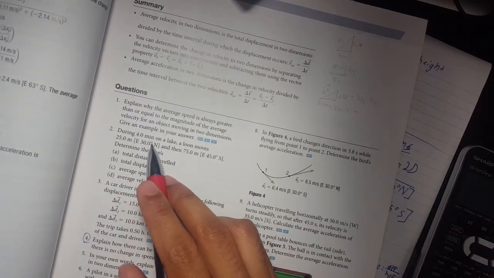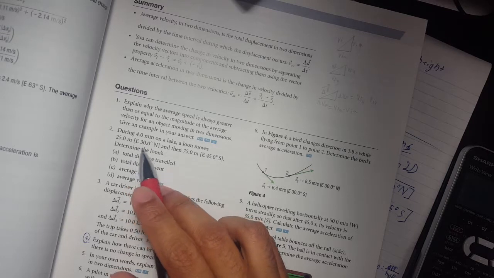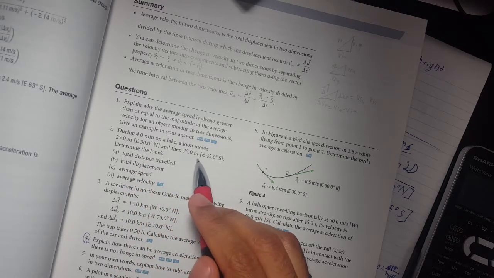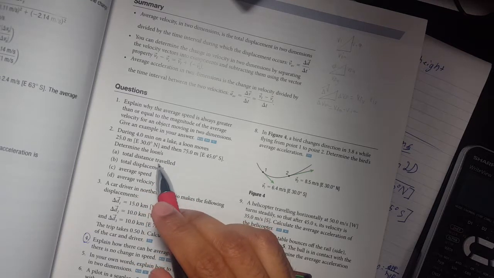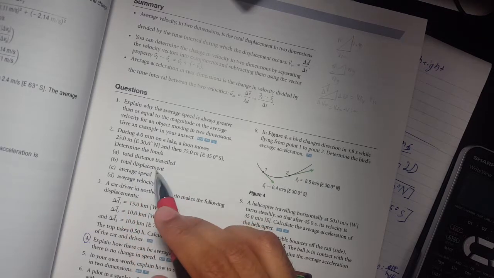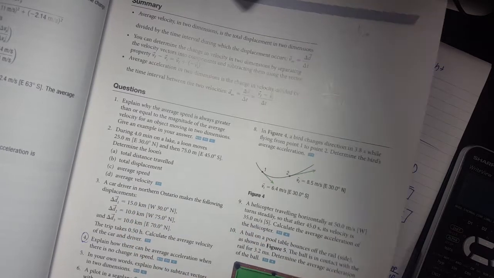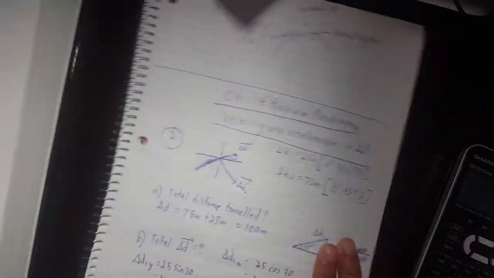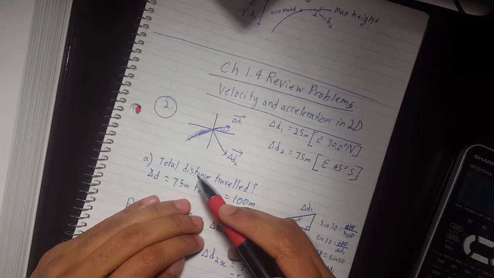So during 4 minutes on a lake, a loon moves 25 meters east, 30 degrees north, and then 75 meters east, 45 degrees south. Determine the loon's part A total distance traveled, part B total displacement, part C average speed, and part D average velocity. So we'll start off by doing part A, find the total distance traveled.